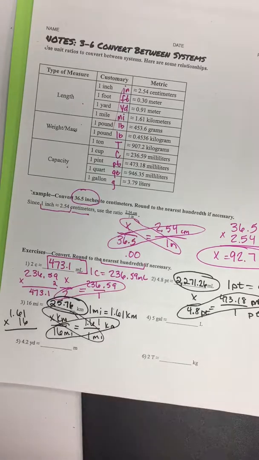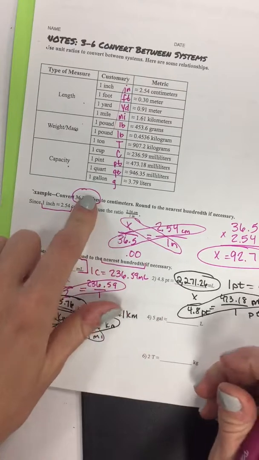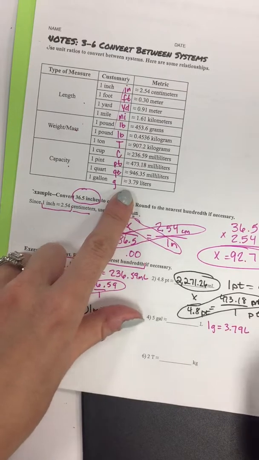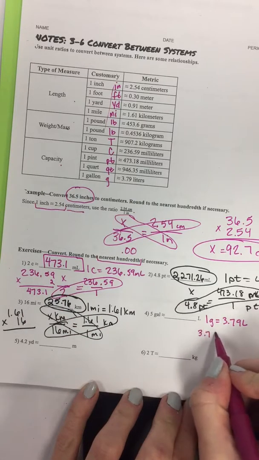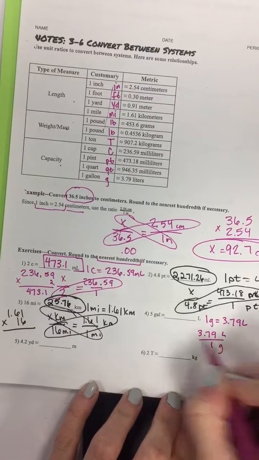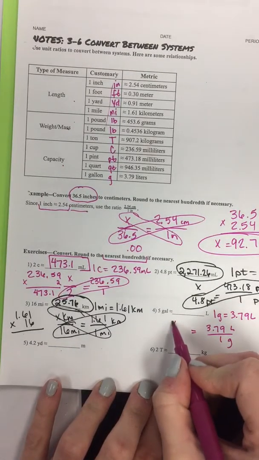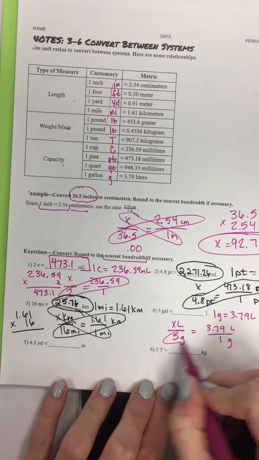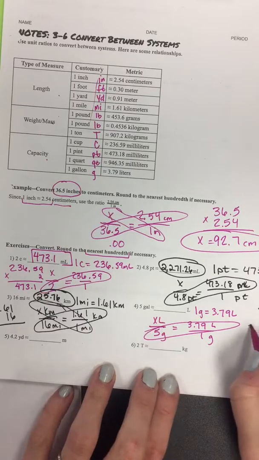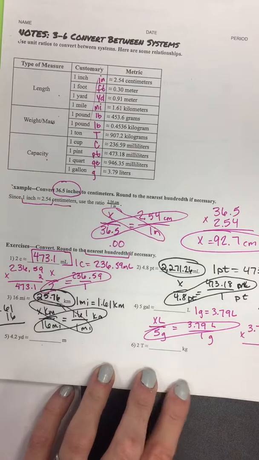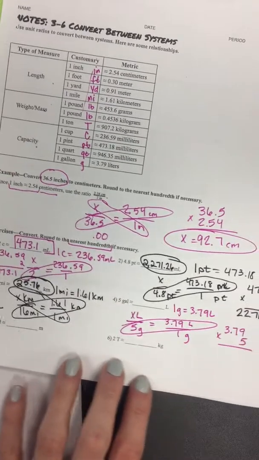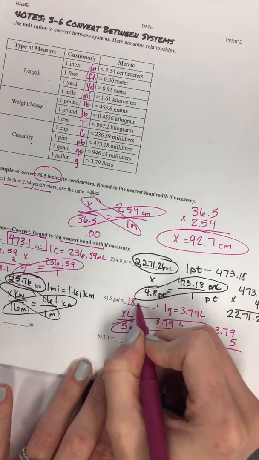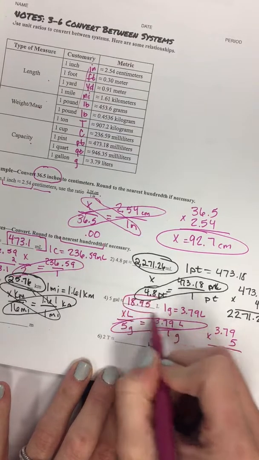On number 4, 5 gallons is roughly equal to how many liters? So let's see, 1 gallon is equal to 3.79 liters. So again, I'm going to put 3.79 liters on top of 1 gallon because that's going to equal how many liters over 5 gallons. Cross multiply. That should give you 18.95 liters.